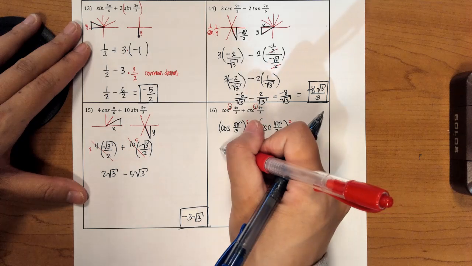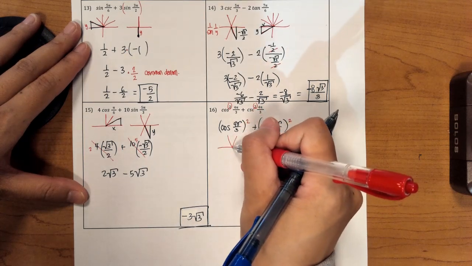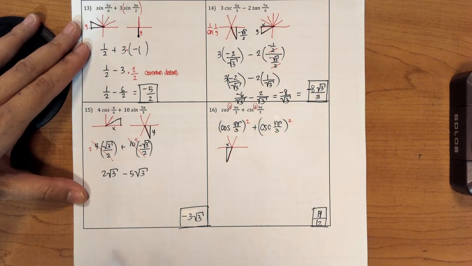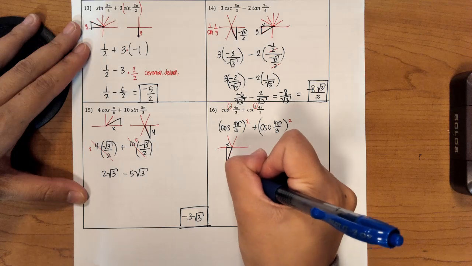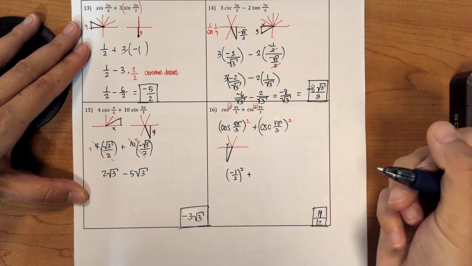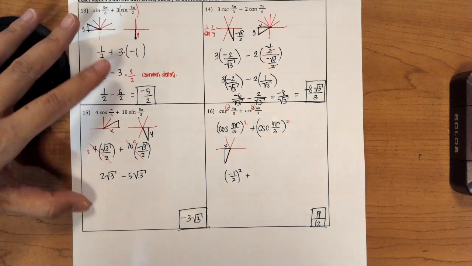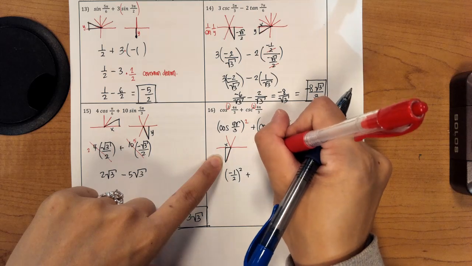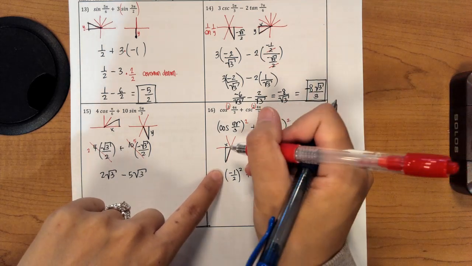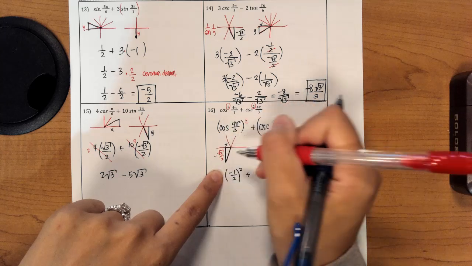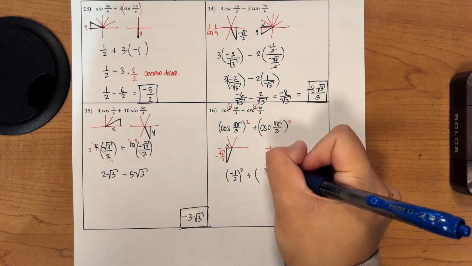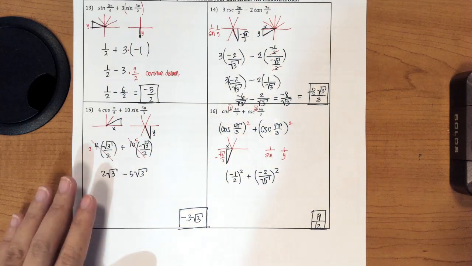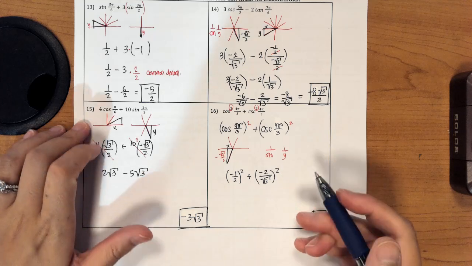Cosine 4 pi over 3, that's our x value, so that'll be negative 1/2 squared plus cosecant, which is the same one because it's 4 pi over 3. Cosecant is 1 over sine, which is 1 over y. Our y is root 3 over 2 with a negative, so I'm just going to take the reciprocal of that, negative 2 over root 3. I don't need to rationalize the denominator yet, especially because we're going to square it.